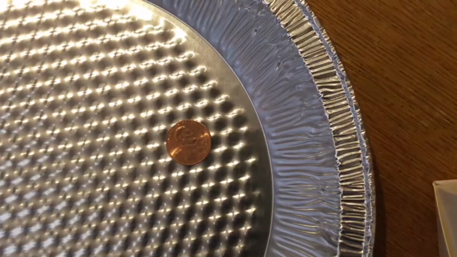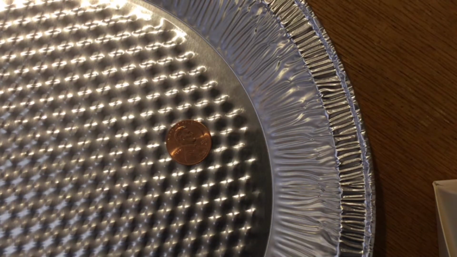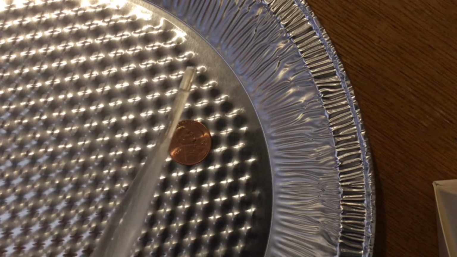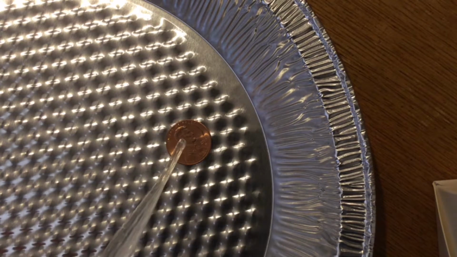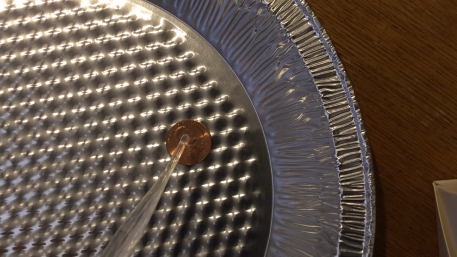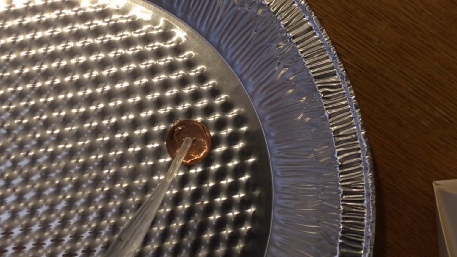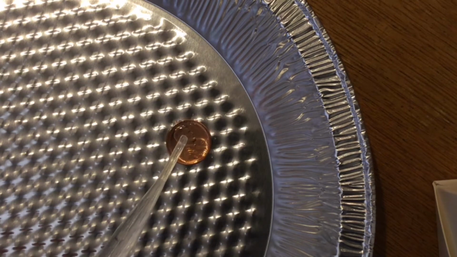Okay, the first experiment we're going to do today is to see how many drops of water we can get on the face of a penny. So I'm using my eyedropper again. And I'm going to count how many drops I can put on this penny before it goes over the side. 1, 2, 3, 4, 5, 6, 7, 8, 9, 10, 11, 12, 13, 14, 15, 16, 17, 18, 19, 20.